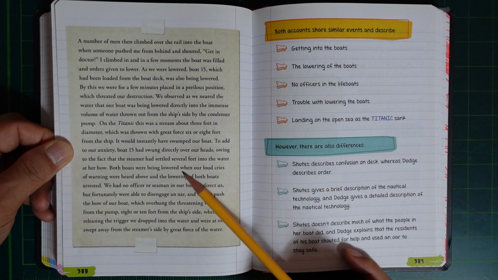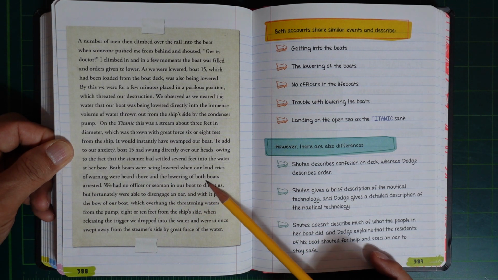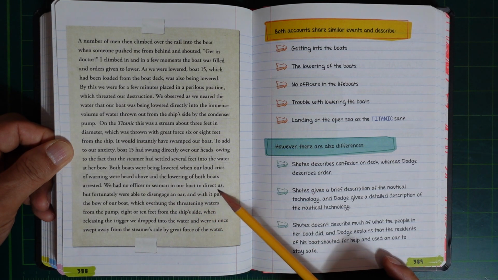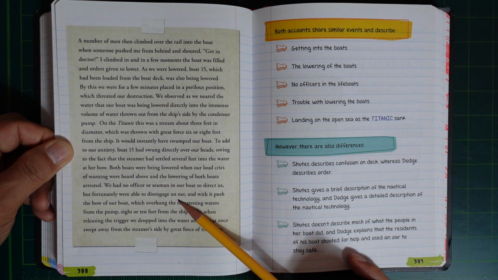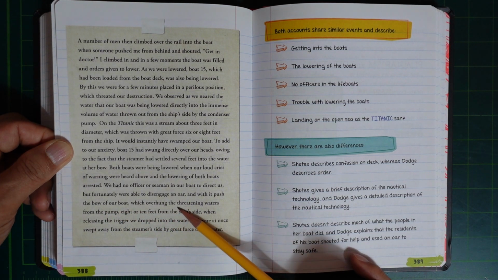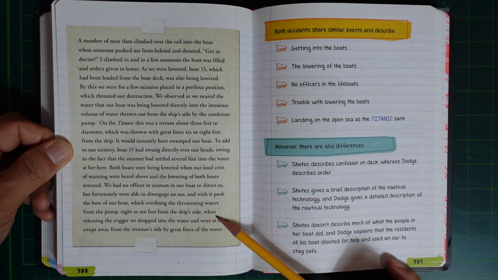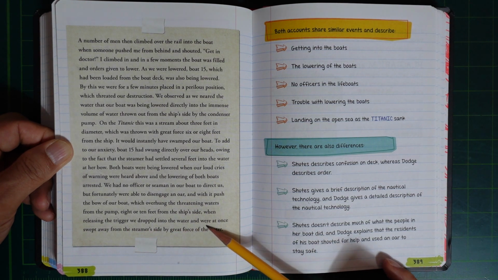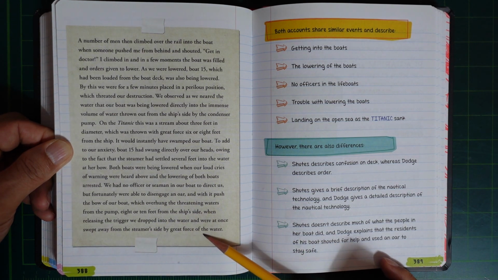Both boats were being lowered when our loud cries of warning were heard above, and the lowering of both boats was arrested. We had no officer, no seamen in our boat to direct us, but fortunately were able to disengage an oar. Indeed, we pushed the bow of our boat, which overhung the threatening water from the pump, 8 or 10 feet from the steep side. When releasing the trigger, we dropped into the water and were at once swept away from the steamer's side by a great force of the water.